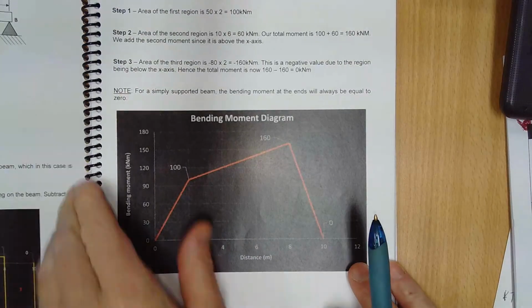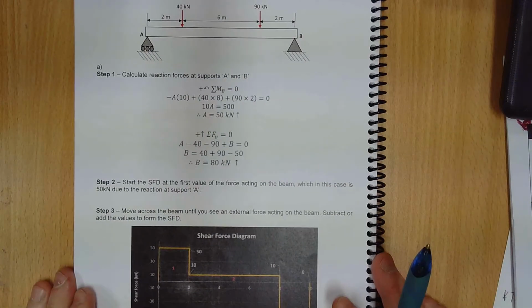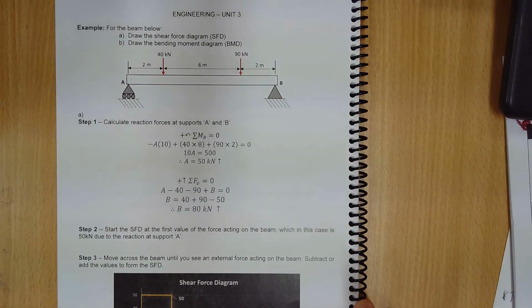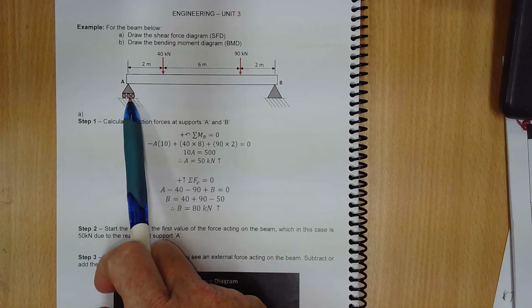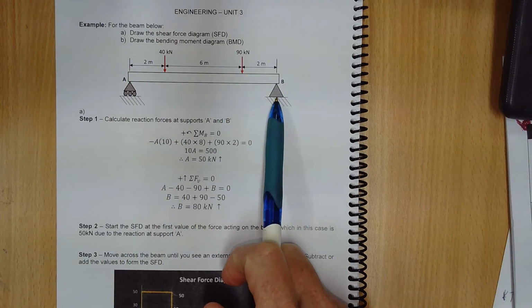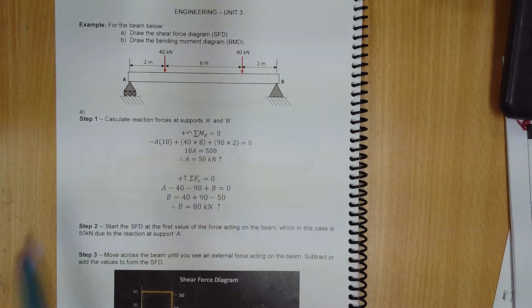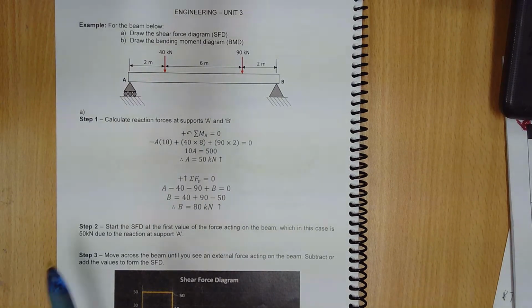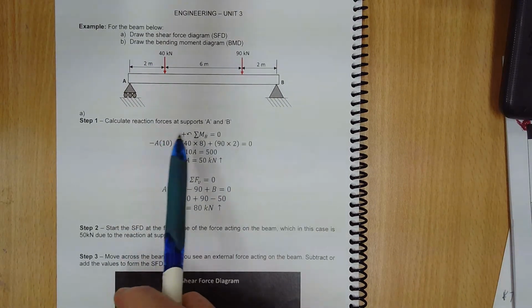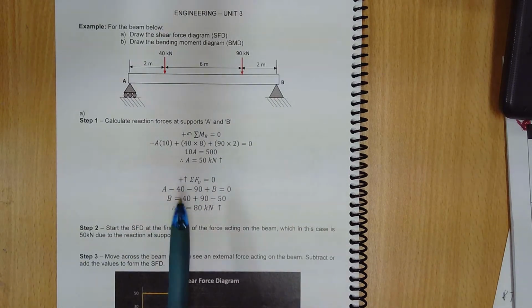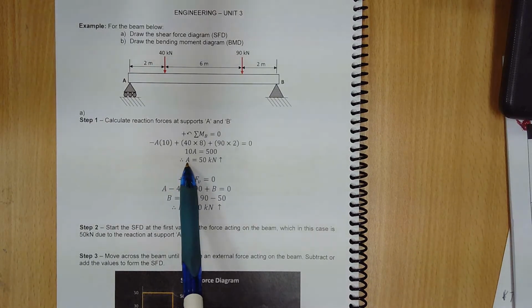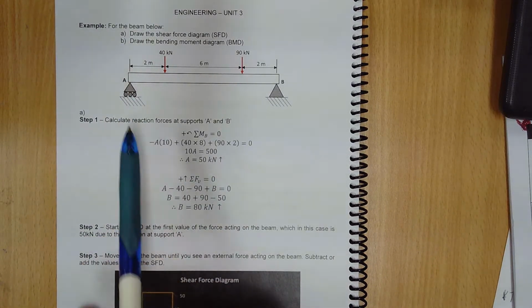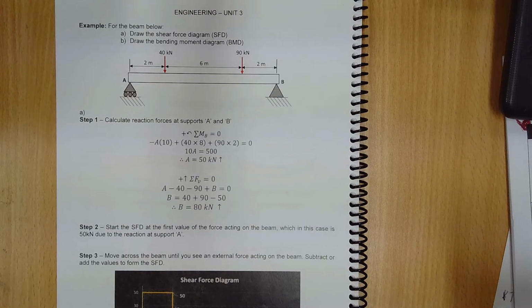Let's have a look over the page where we've got an example. Hopefully you've read this previously. So there we've got a basic example, simply supported beam, got a roller support, we know that that reaction is only perpendicular, and a pin support, we can get different reactions there, 40 kilonewtons and 90 kilonewtons coming down. So step one, calculate the reaction forces at A and B, and by using our sum of our moments, we can find that A is 50 kilonewtons going up there, and B is 80 kilonewtons going up there.